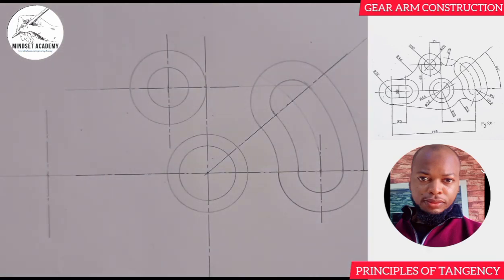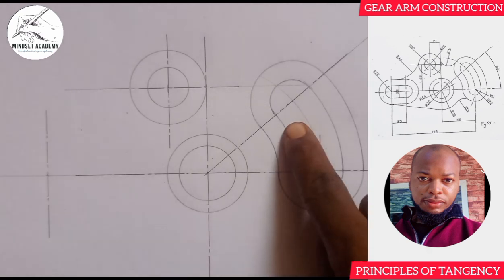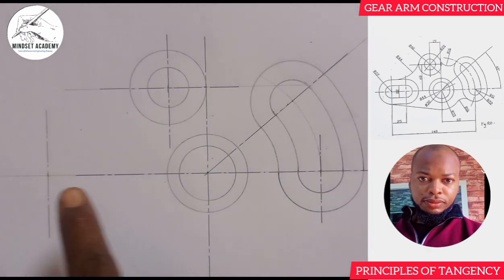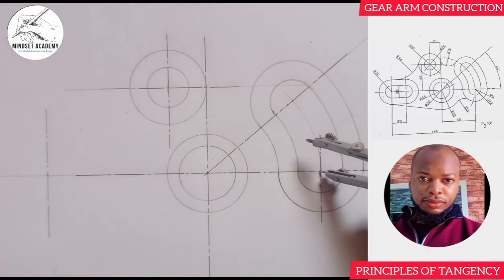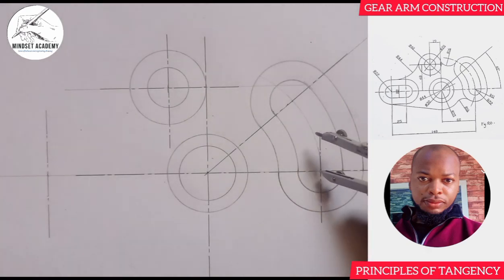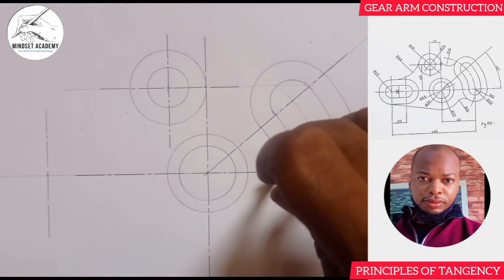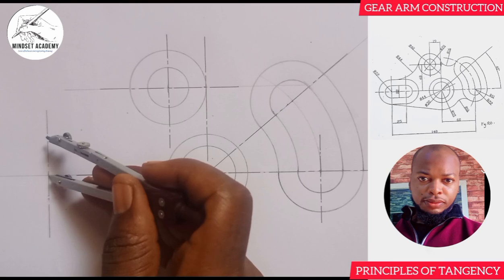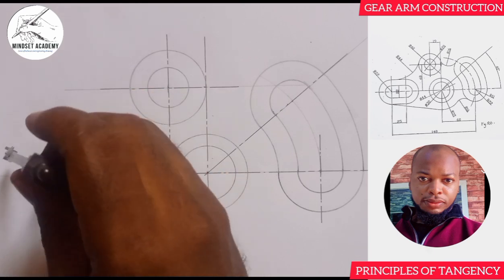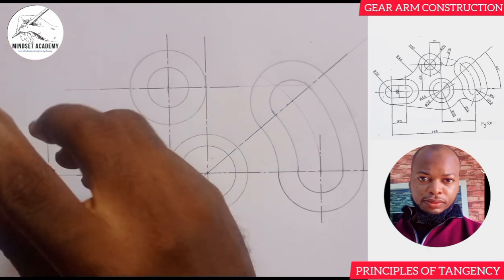Now we have a radius of what? 22. Just the same as this one here. The same thing that is here is what is here too, but this is horizontal. So what I will just simply do is just take the measurement of this here. 22. You come here and you get this.